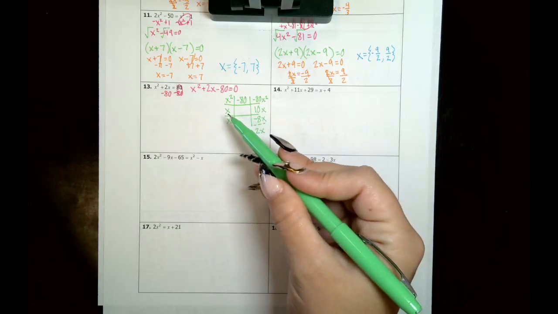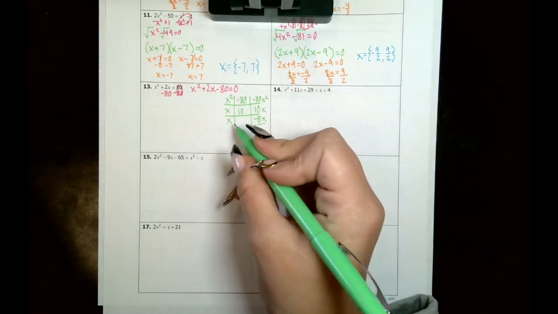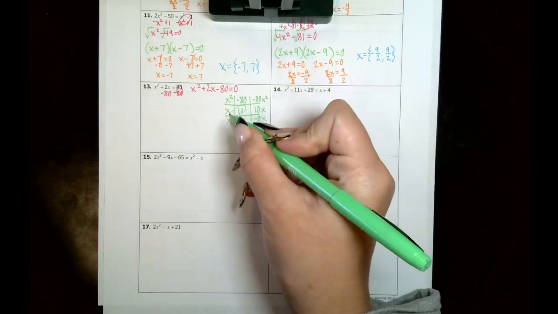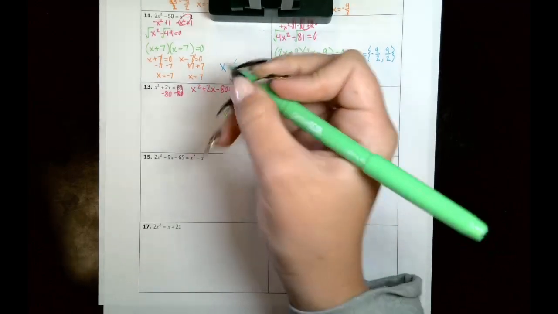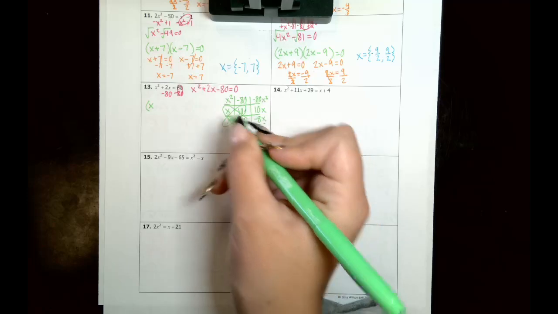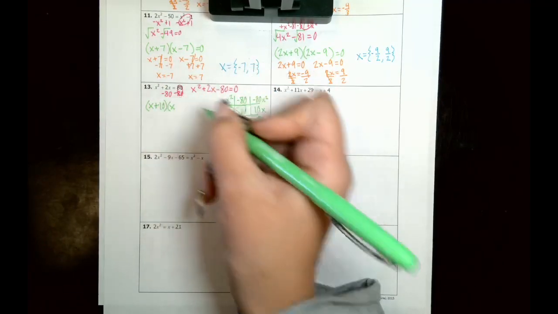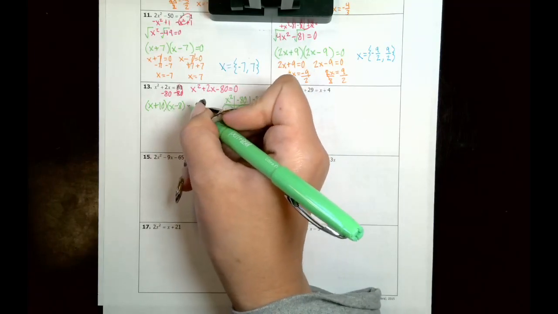So to get from x to 10x, we just need 10. And to get from x to negative 8x, we need negative 8. So these are our factors. So we're going to have x plus 10, and then x minus 8, all equal to 0.